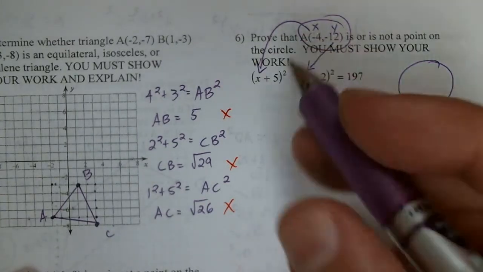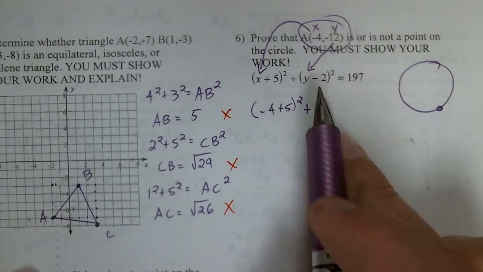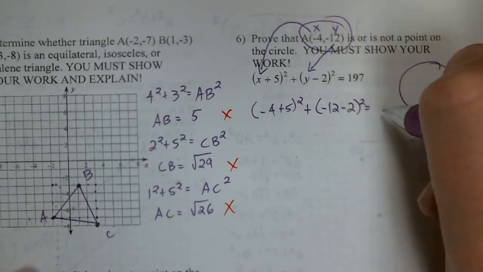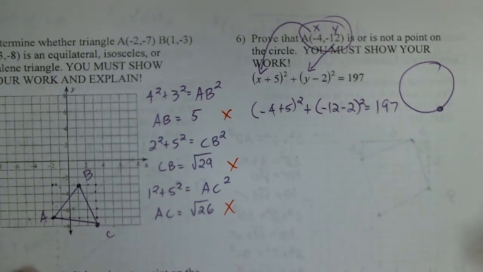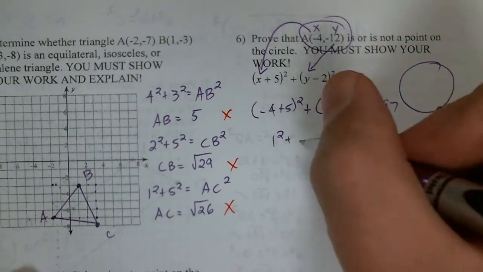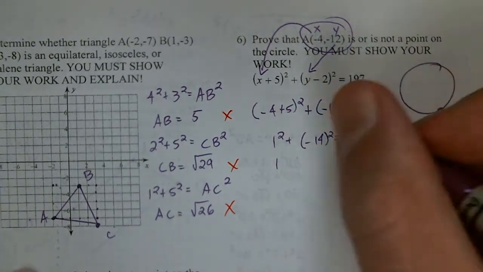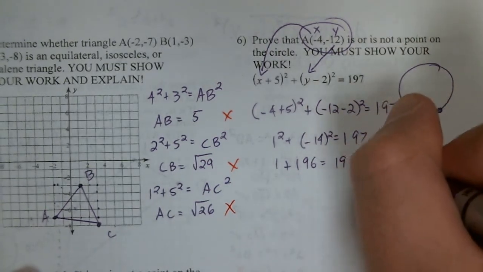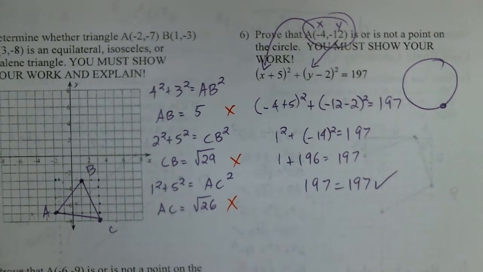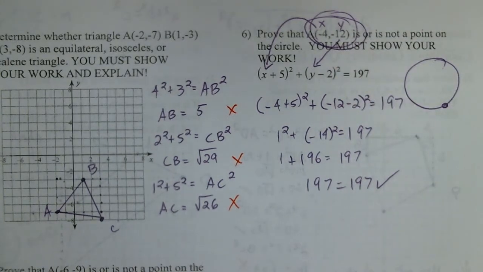Okay, so when I stick in a -4, I'm going to have -4 plus 5 squared plus y, which is my -12, minus 2 squared, and I simply want to see, does that equal 197, yes or no? Okay, that's going to be 1 squared, -12 minus 2 is -14. Let's square that. 1 squared is 1, -14 squared is 196, and lo and behold, yes, 197 equals 197, yes. So my answer is yes, this point is on the circle.